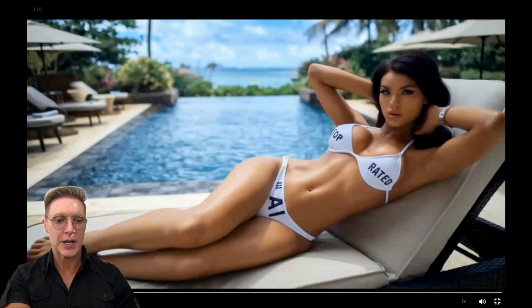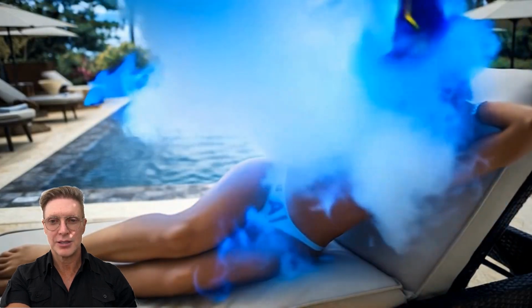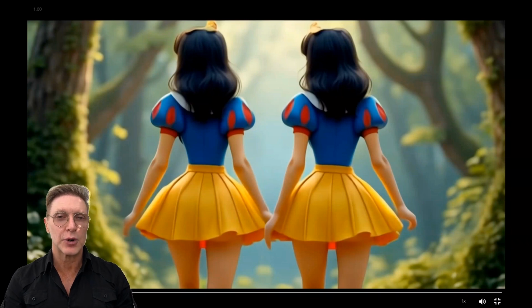Here's the wizard hat effect applied to the woman by the pool in the white bikini. Regarding the hug effect, if you try it on an image with one character, that character will basically split into two characters, and then those two characters will hug, and it comes out very strange.